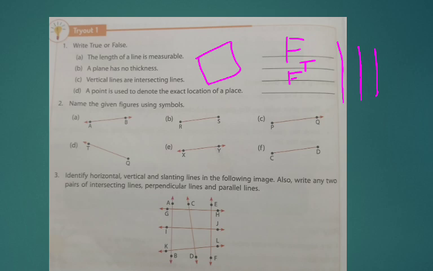Next, a point is used to denote the exact location of a place. You see, this is the Indian map. You mark this place as Chennai, right? Here is our Senji, and in between it is Pondicherry.